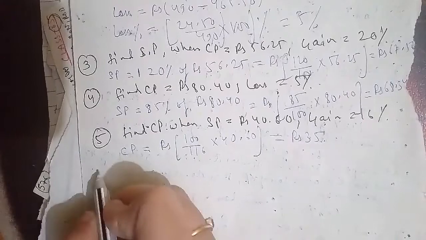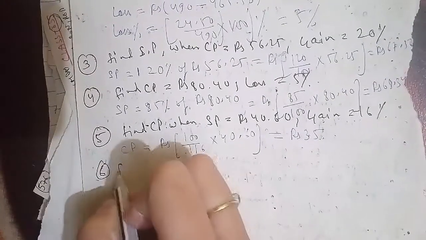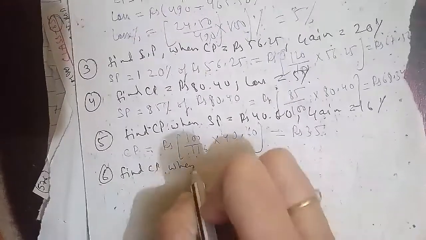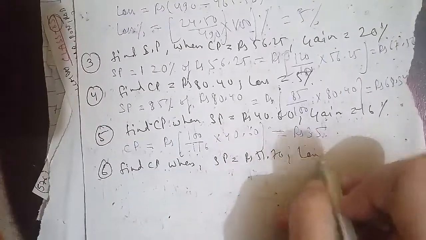Now we go ahead for the next question, the sixth question of the session, which is of course important. The question is, find CP when SP is equals to rupees 51.70 and loss is equals to 12%.